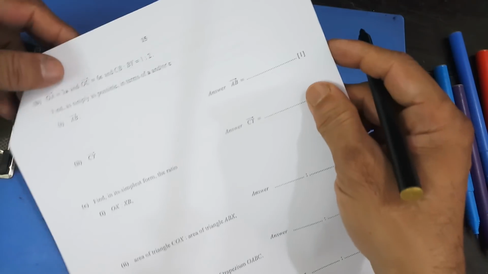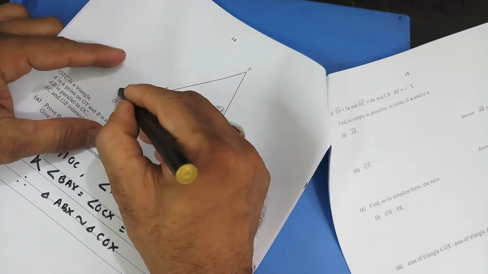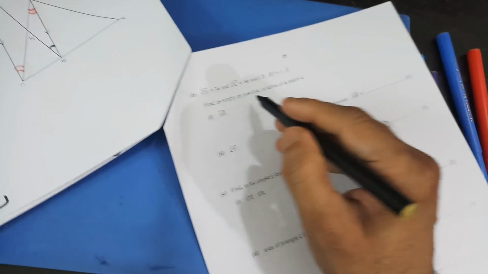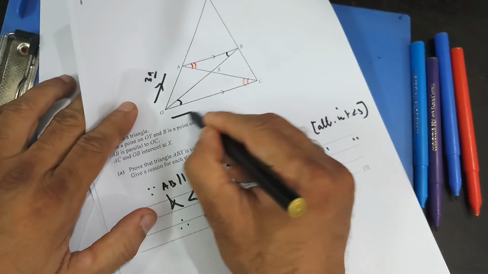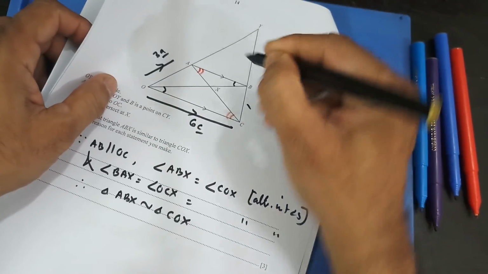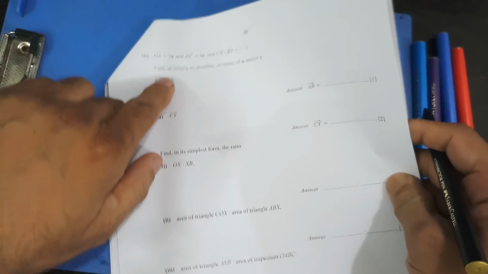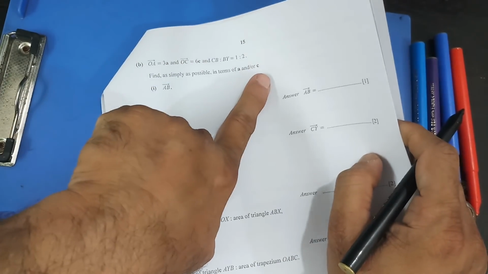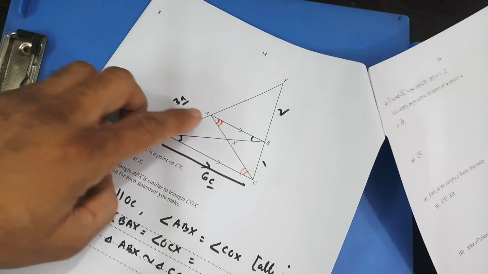Okay, done. Now it says OA equals 3a. So OA, this part only, is 3a. And then OC equals 6c. OC, this whole thing, is 6c. And then CB to BY is given as 1:2. So this is 1, this is 2. And then it says find, as simply as possible in terms of a and or c, AB. So I need to find AB.